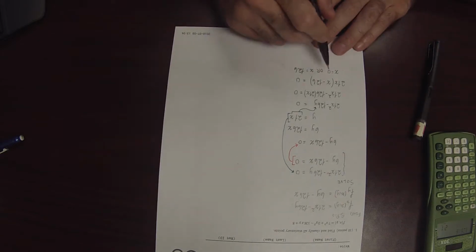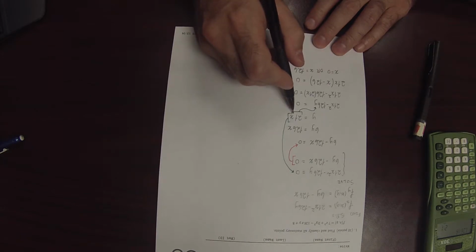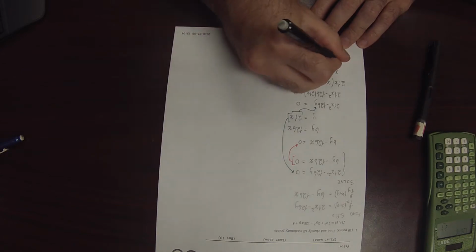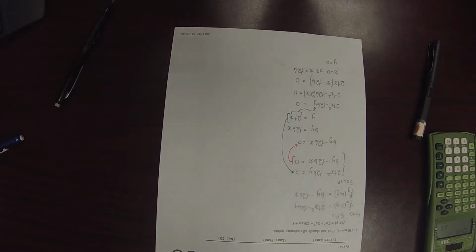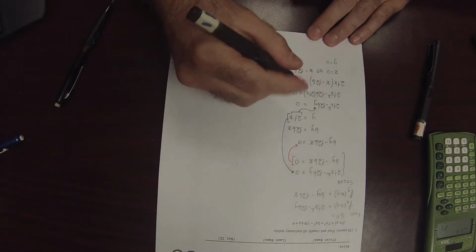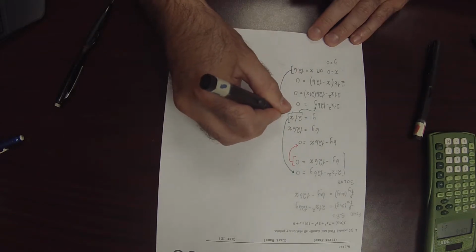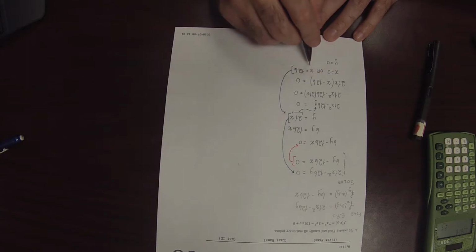Now we can figure out the y's corresponding to these by plugging them into here. So plugging in x equal to 0 into that yields y is 0. So we get y is 0 for that one.